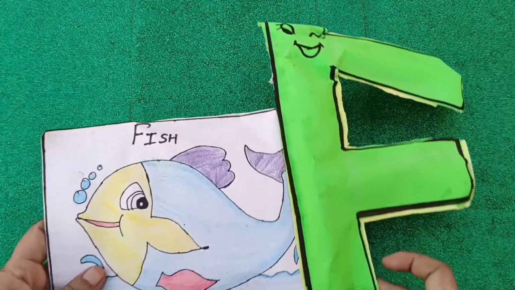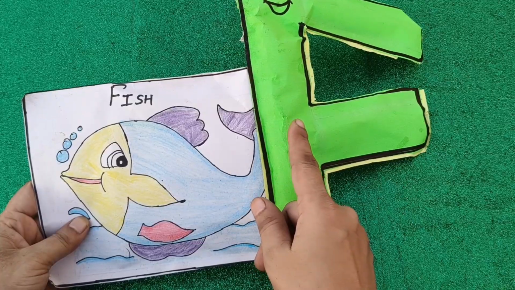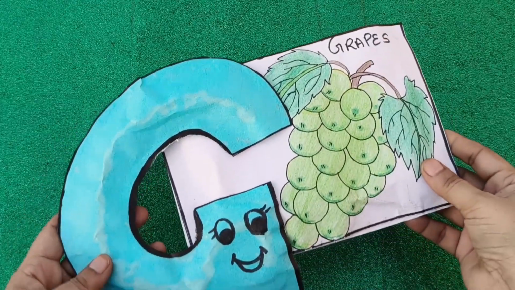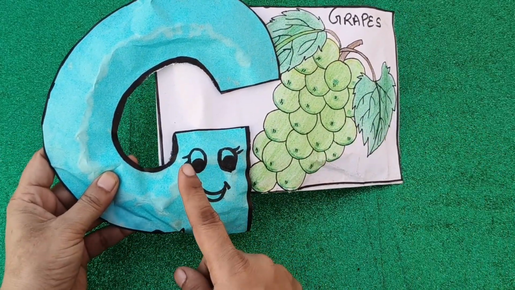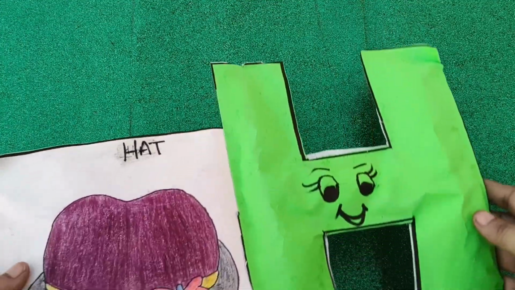Next letter is F. Okay kids, this is letter F. F is for fish. Fish means machli. This is letter G. Okay kids, G is for grapes. Grapes means angur.